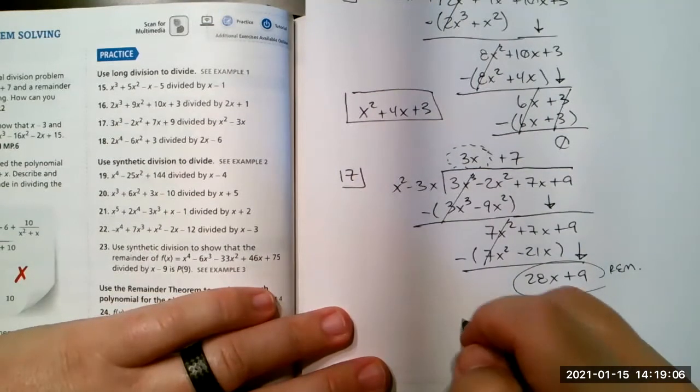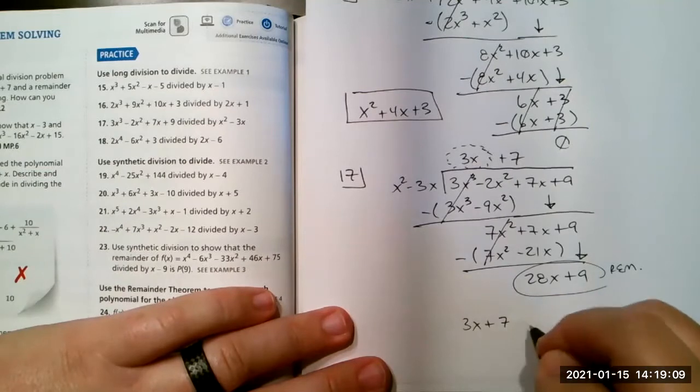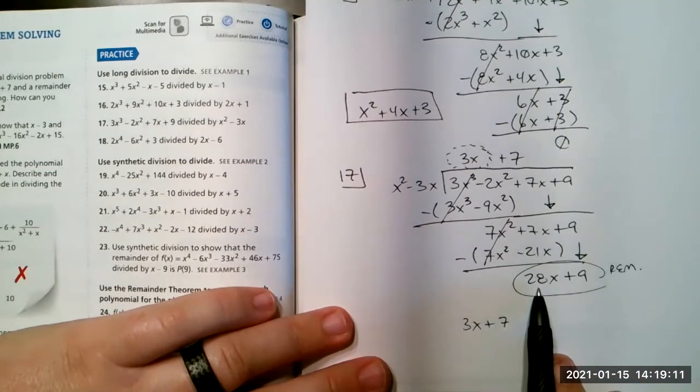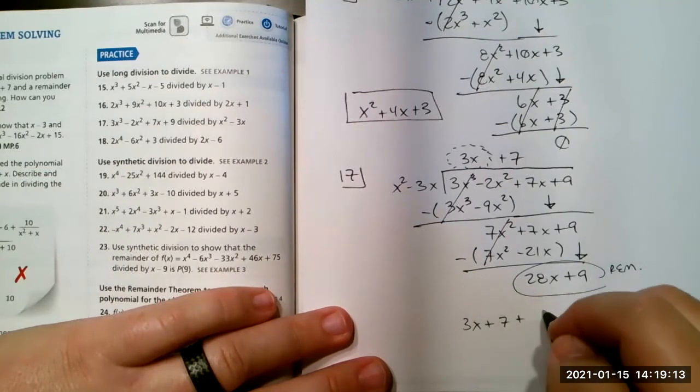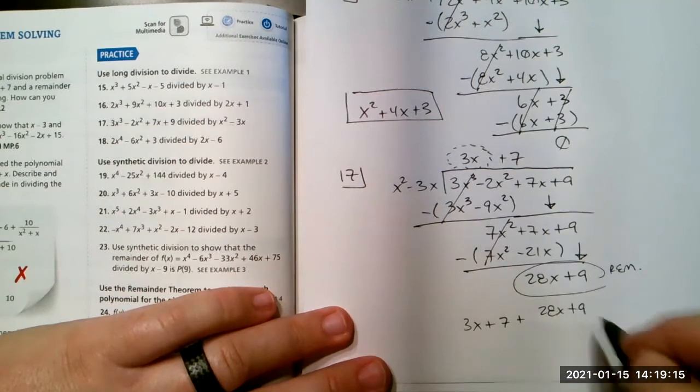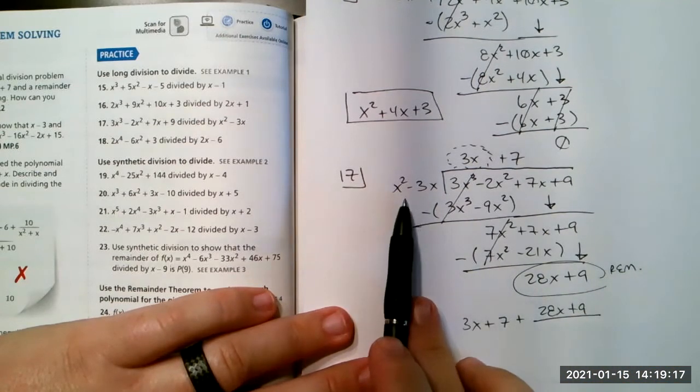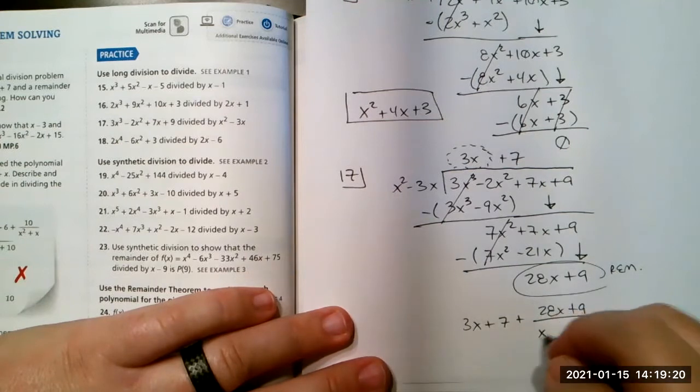So my answer here is going to be 3x plus 7. And because this is a positive 28x plus 9, it's going to be plus 28x plus 9 divided by x squared minus 3x.